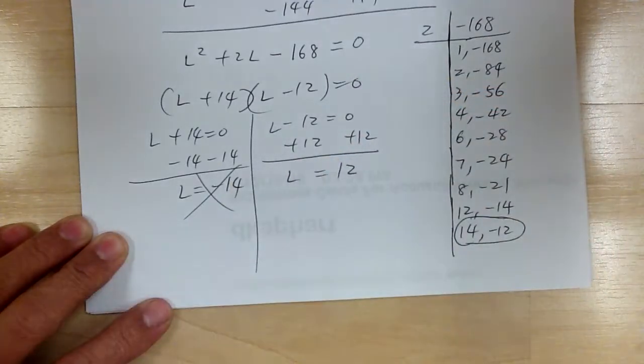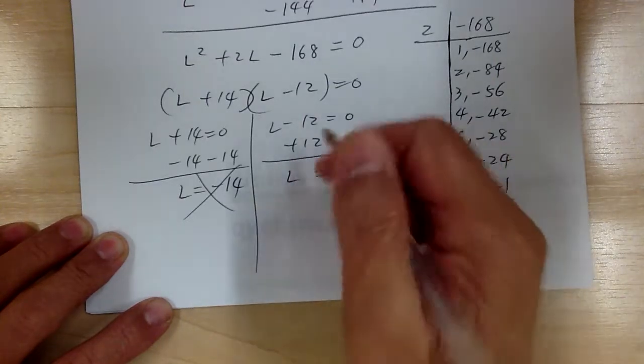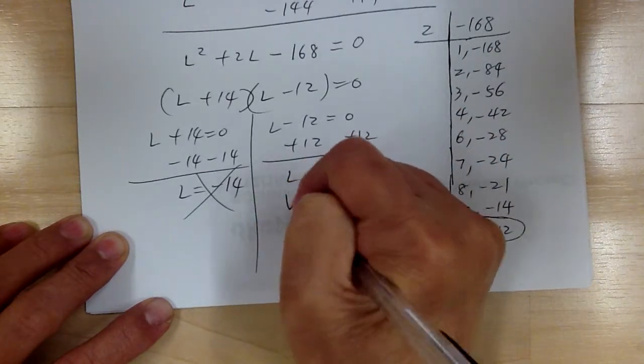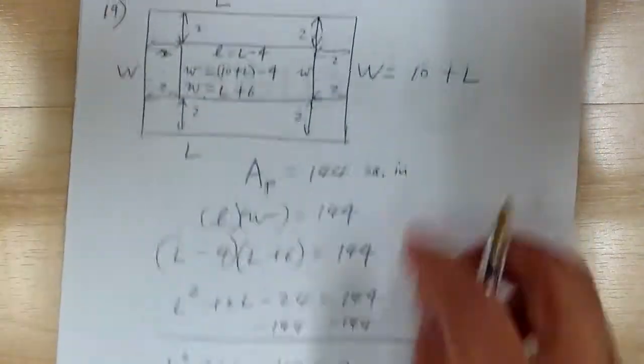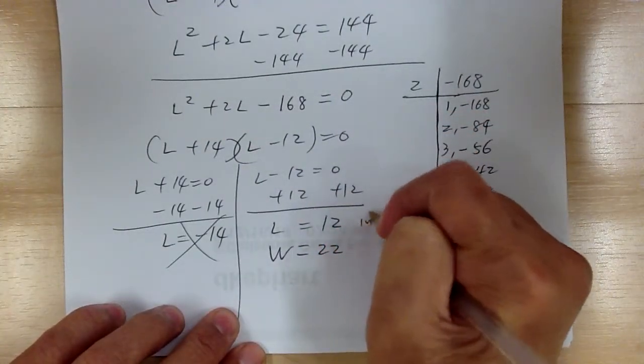And now notice it asks for a lot of things. It says the outside dimension and the inside dimension of the picture. So you're looking for big L, big W, small w. Okay? So big L is 12. Big W is over here. Big W is 10 plus L. So plus 10 will give you 22. Okay? And all these are inches.